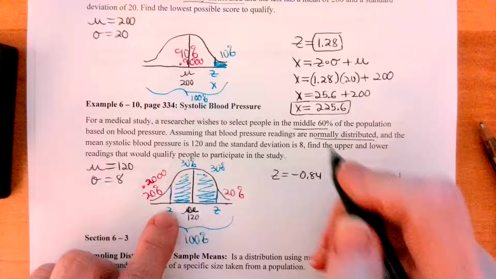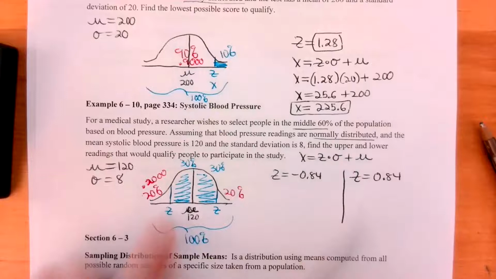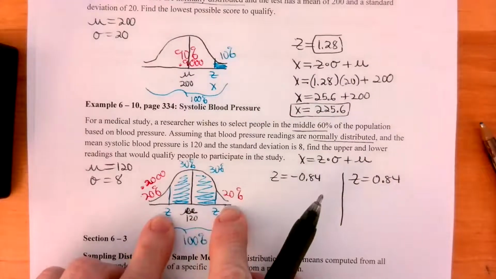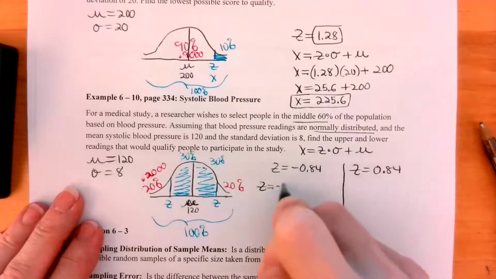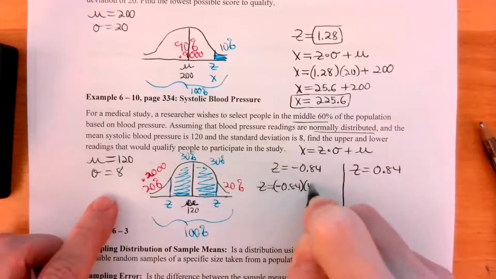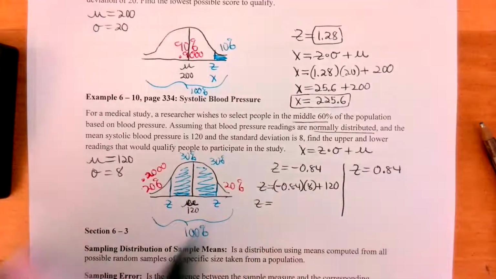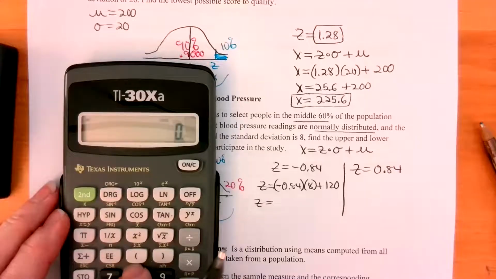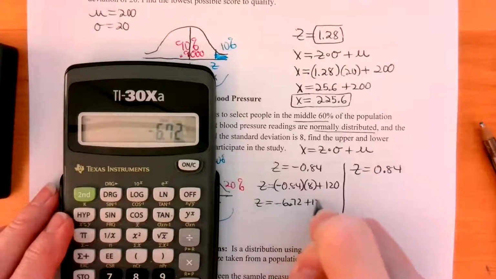So again, we have to use this X formula, Z times sigma plus mu, and solve for X, which is the data value, the blood pressure values on the lower and the higher end here. And so we'll do this twice. So we take Z negative 0.84 times sigma 8 plus mu 120. So I'll do this one first. So we'll take negative 0.84 times 8. That gives you negative 6.72 plus 120.